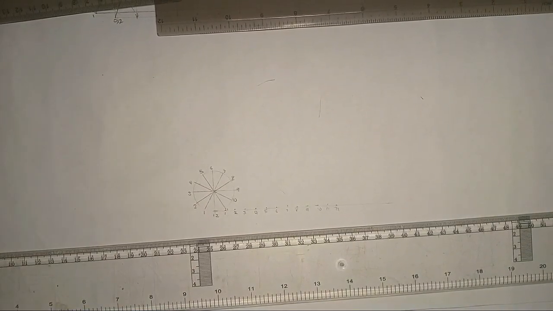The next thing that we do is to draw a tangent line from every single line on the circle, its corresponding tangent. In order to draw its tangent, we make sure that our T square is in a straight line with our board.